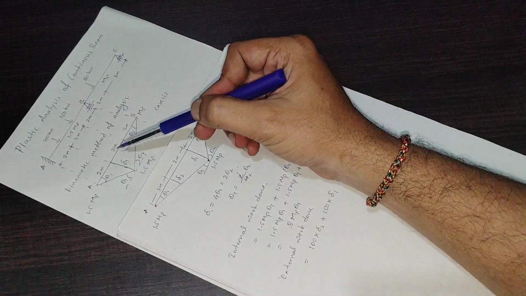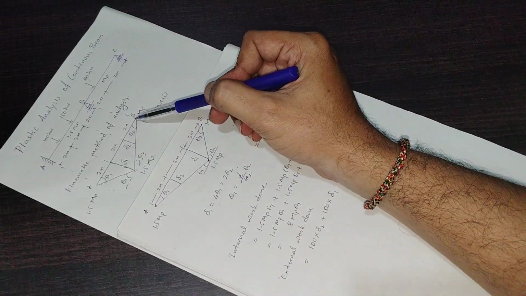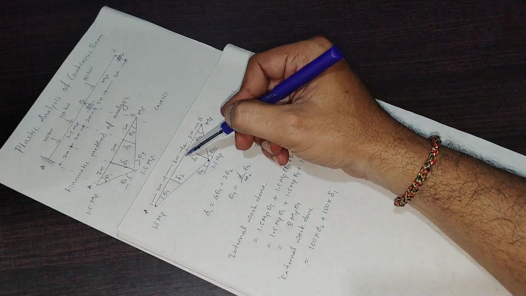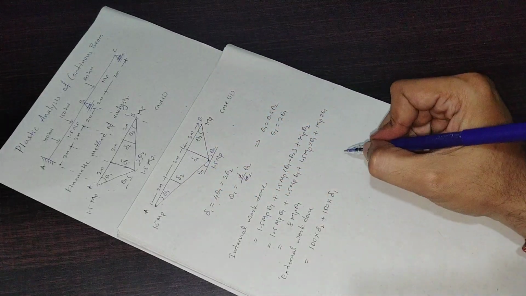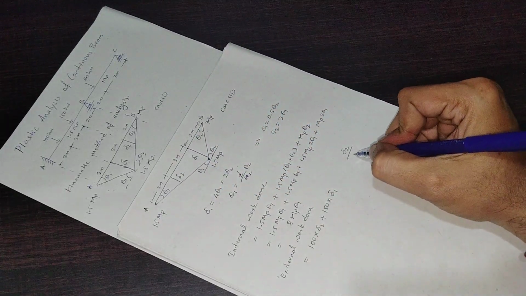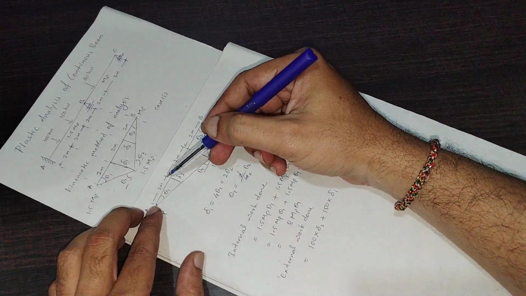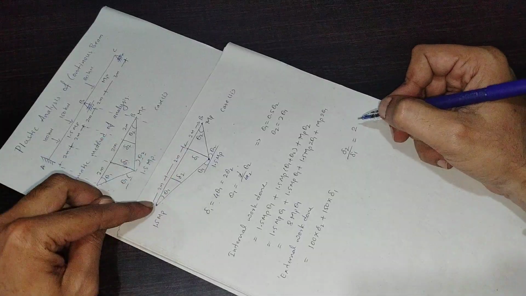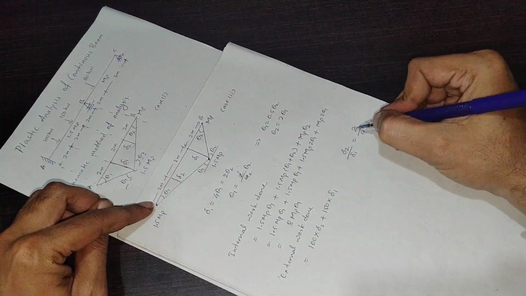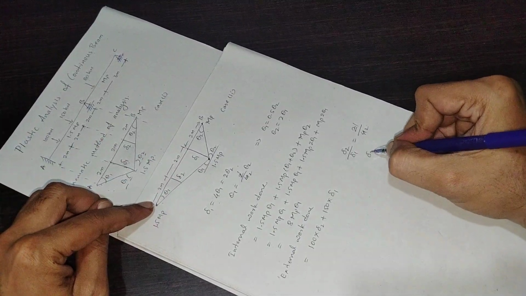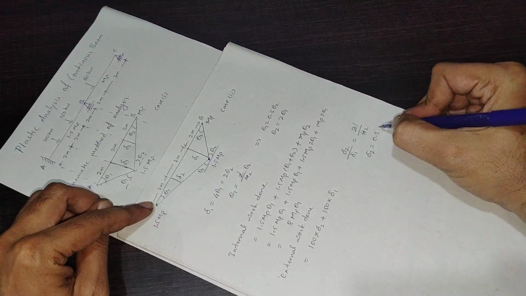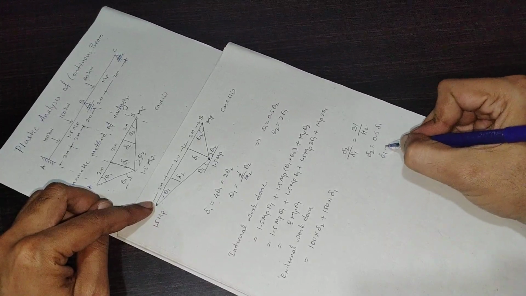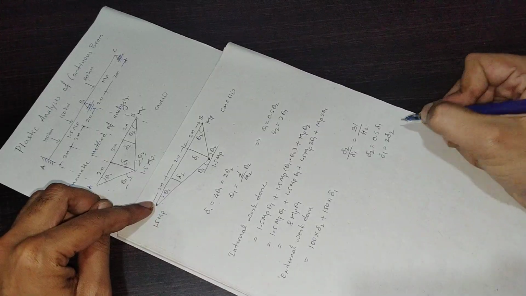For case 1 I referred to this triangle, and for case 2 I am referring to this triangle. So for similar triangles, delta 2 by delta 1: delta 2 is 2 theta 1 and delta 1 is 4 theta 1. So delta 2 can be written as 0.5 delta 1, or delta 1 can be written as 2 delta 2.